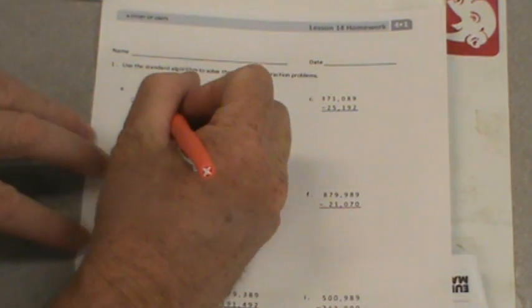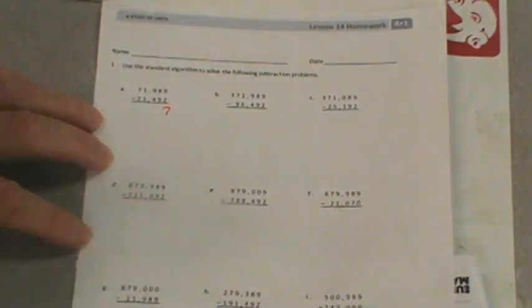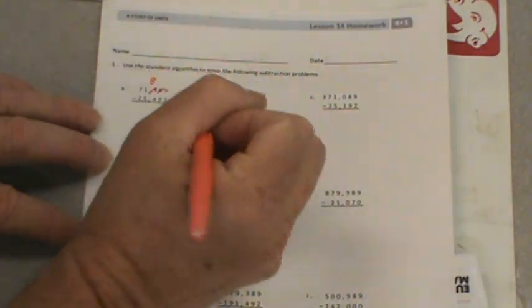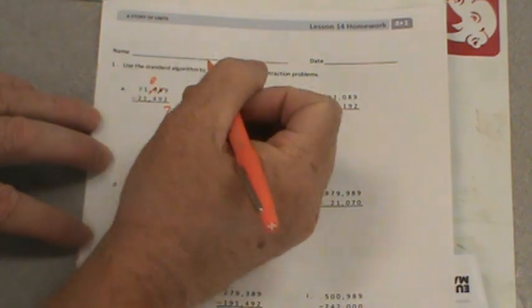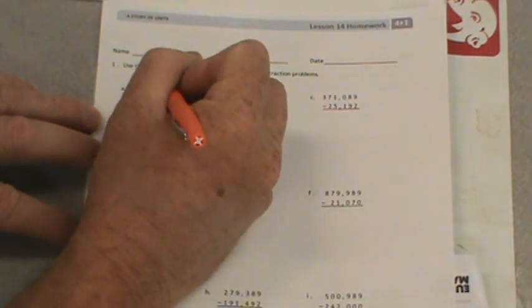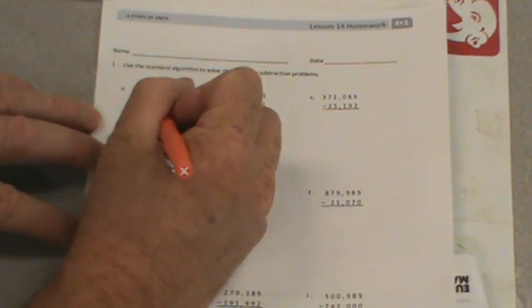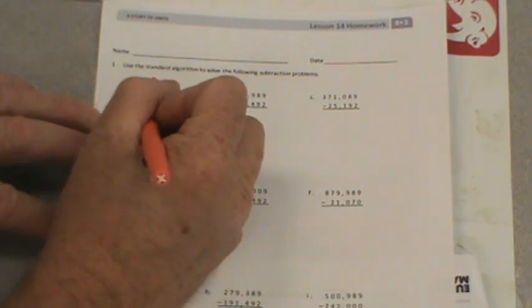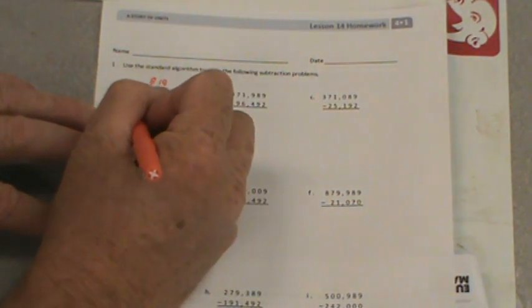And we had 9 minus 2 is 7. And can't take 9 tenths away from 8 tenths, so we will grab an 8 there. Grab 10 tenths. So that becomes 18. 18 minus 9 is 9. 8 minus 4 is 4. 1 minus 1 is 0. And 7 minus 2 is 5.